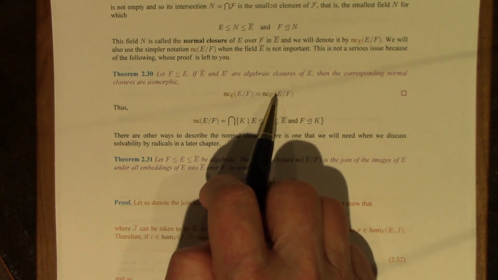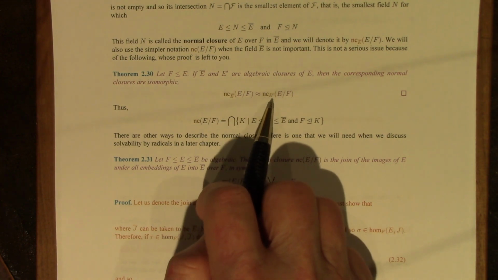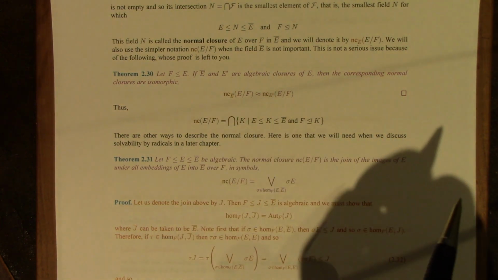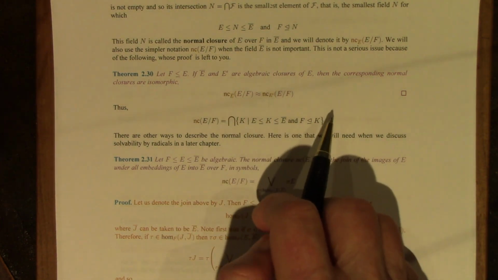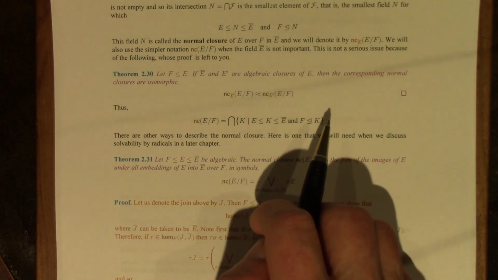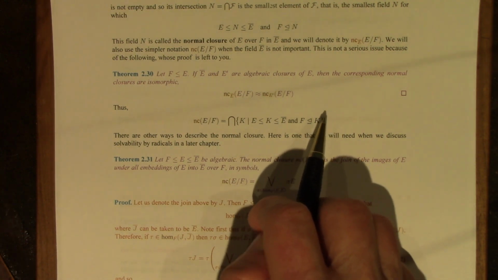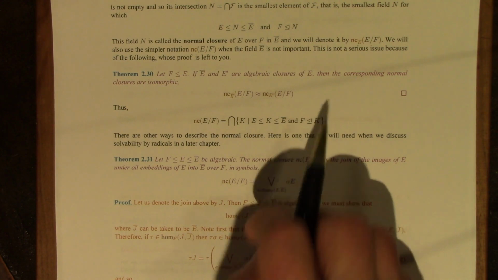So the normal closure of E over F is unique up to isomorphism. So we don't really need to make too much fuss over which algebraic closure contains the particular normal closure.